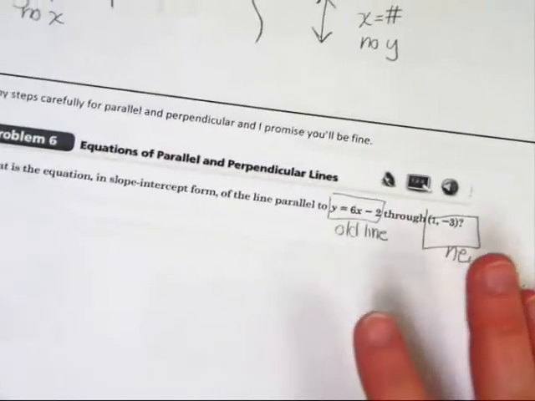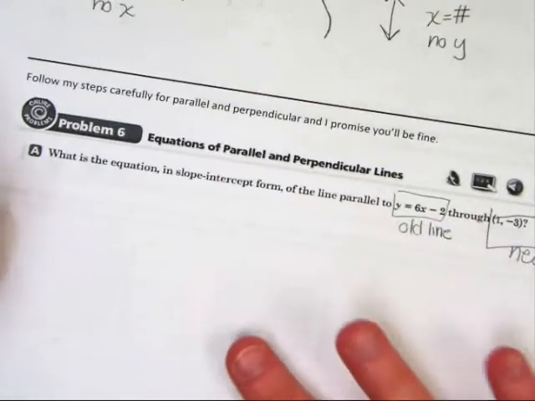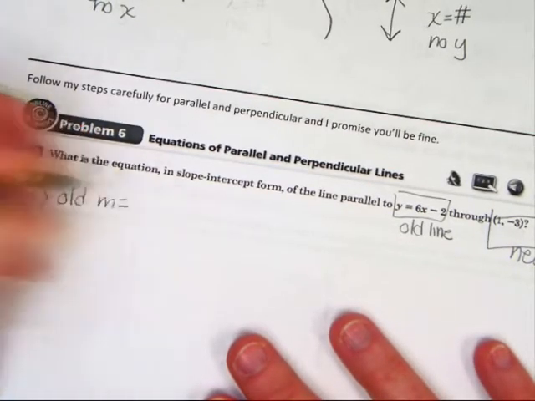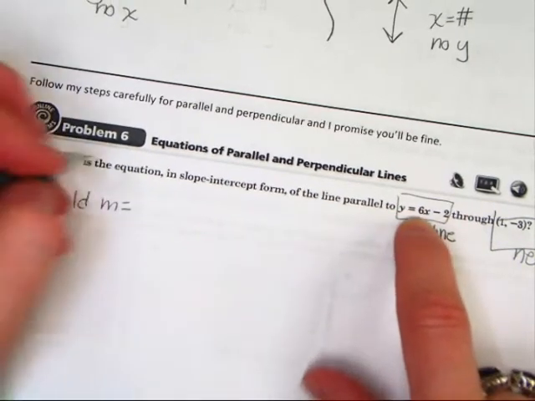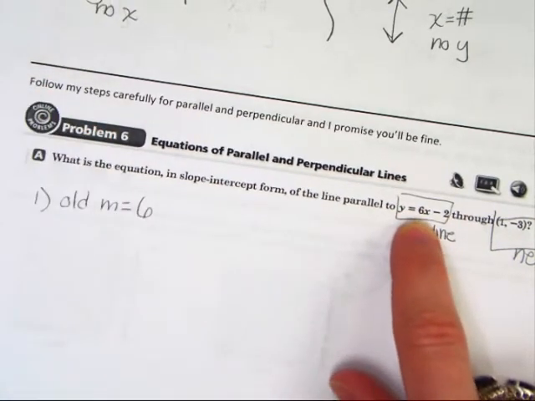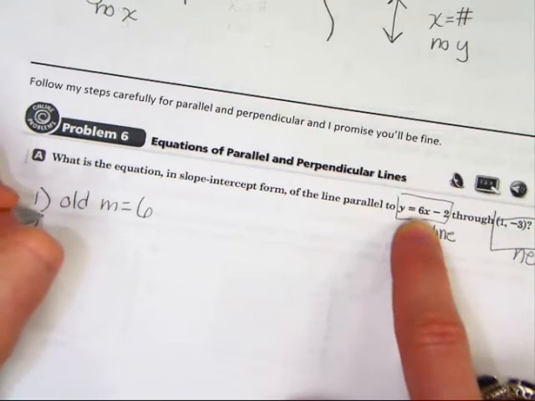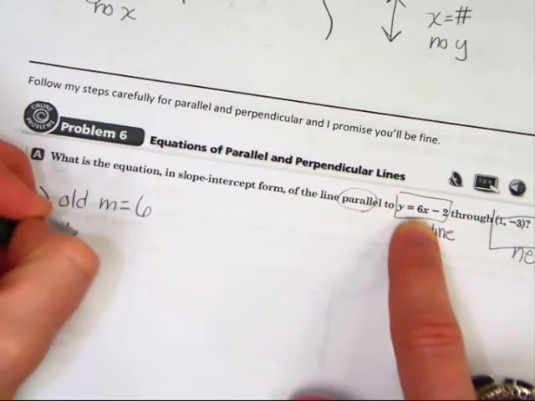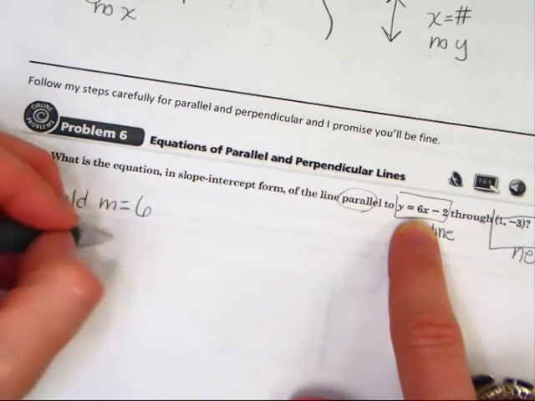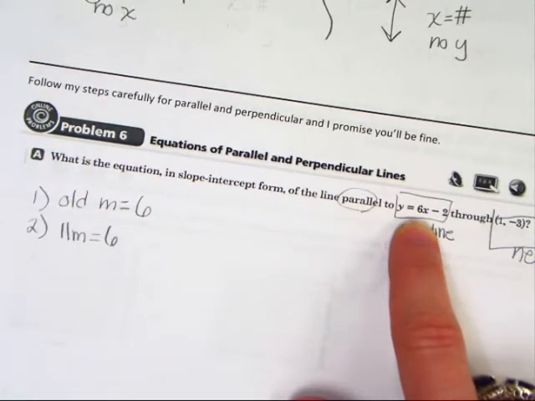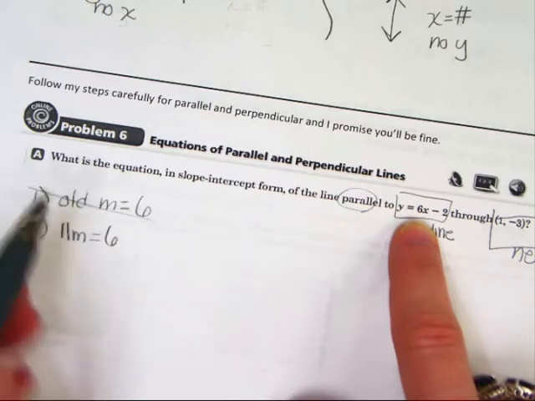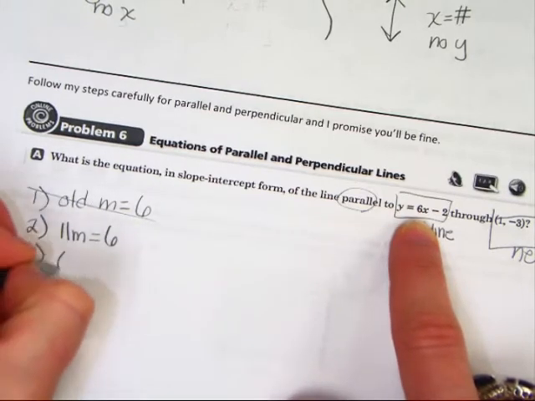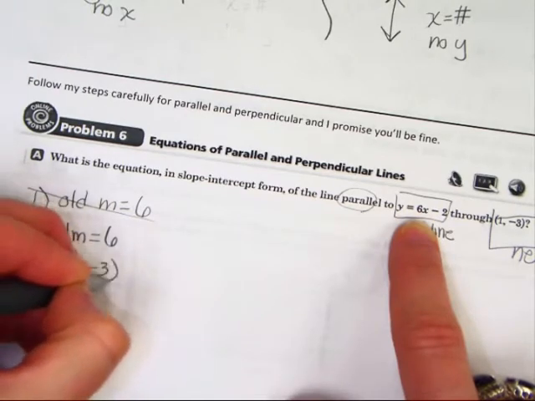So here are your steps. Follow them carefully. Step number 1 is the old slope. The old slope, in y equals mx plus b, is 6. Step number 2, we need the parallel slope. Well, the parallel slopes are the same, so the parallel slope is 6. You never need to use that again. Step number 3 is to identify your new information.